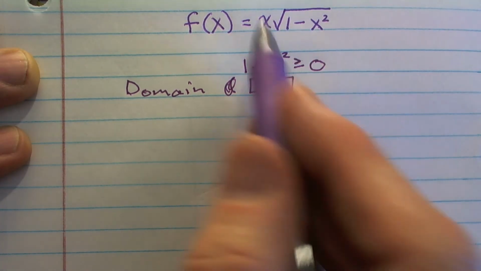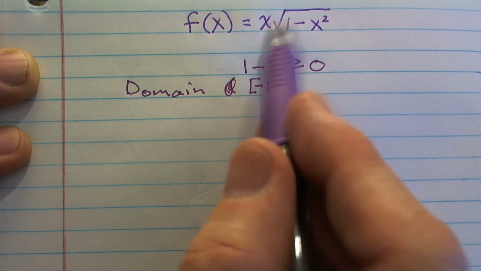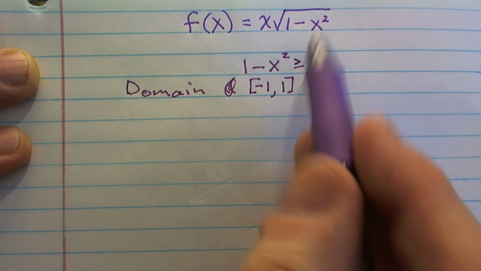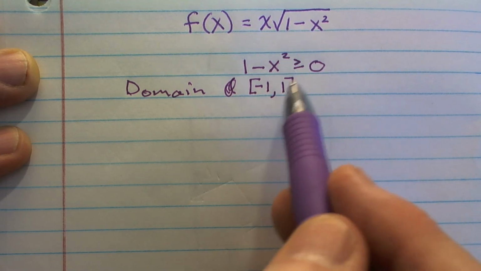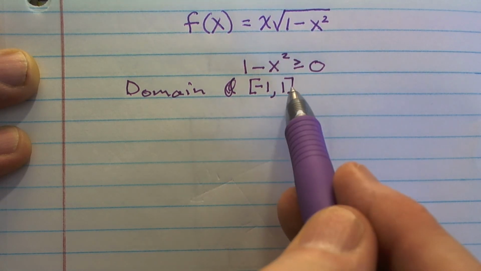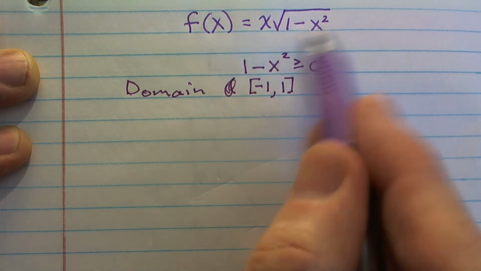Any x value that you want to plug into this function is going to be fine as long as it's between negative 1 and 1. If you plug in a negative 1, you get 0. That's cool. If you plug in a 1, you get 0. If you plug in a 1/2, you get a positive number. But if you plug in a 2 or a negative 2, something like that, that's not in the domain of this function.